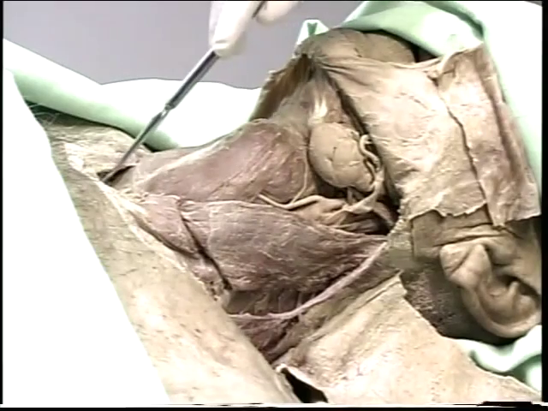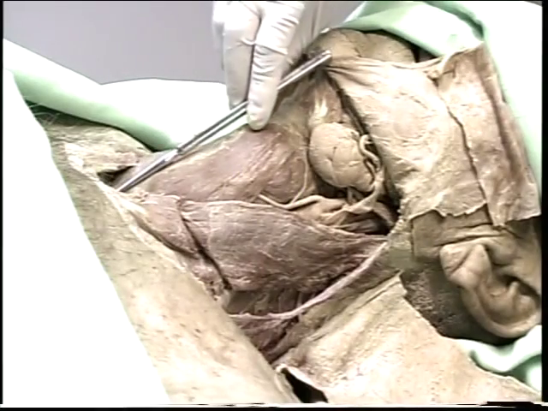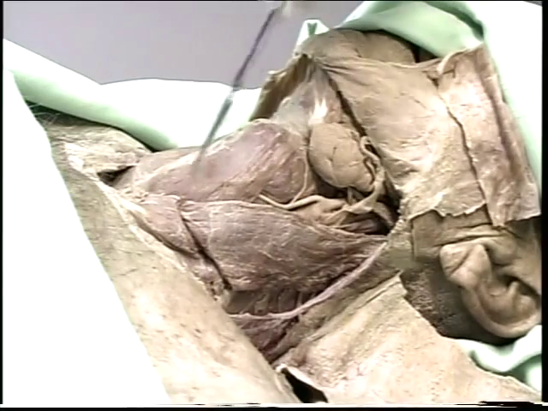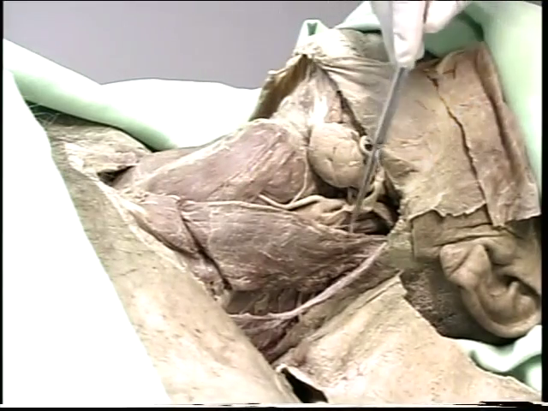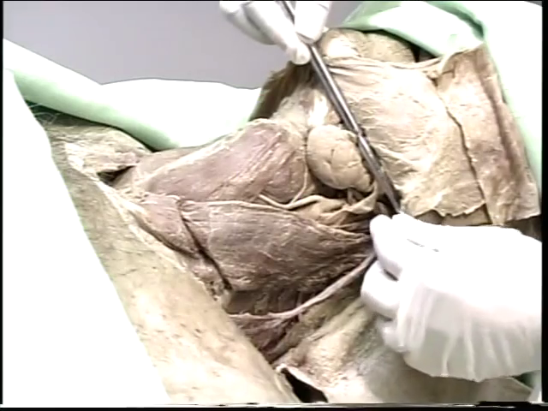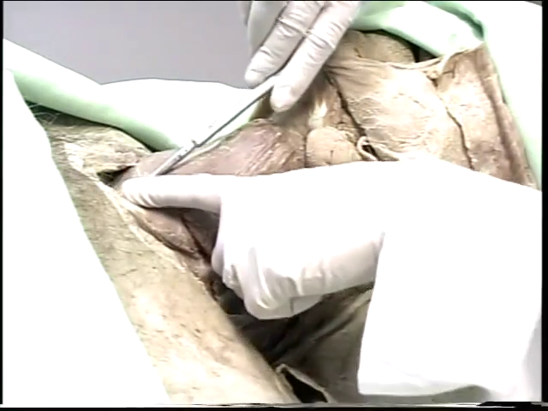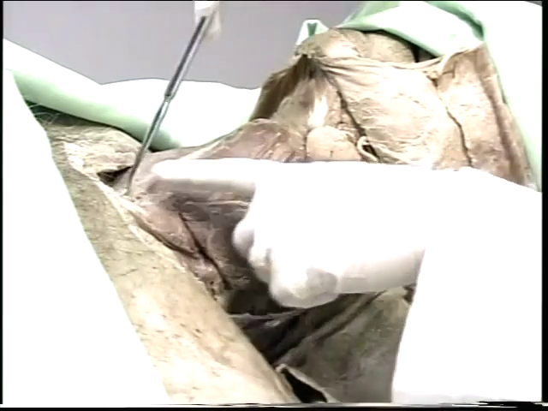The boundaries of the anterior triangle are the midline, the inferior border of the mandible, and the anterior border of the sternocleidomastoid. So we can see this is the base of the triangle, and this is the apex of the triangle here at this point.